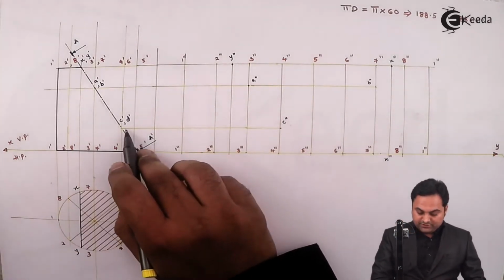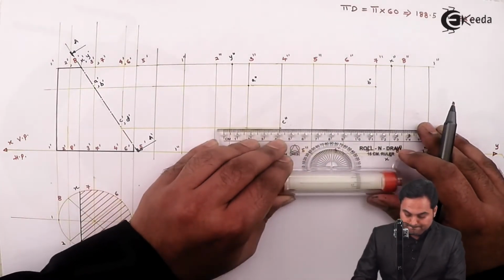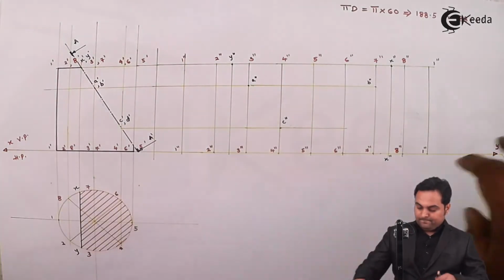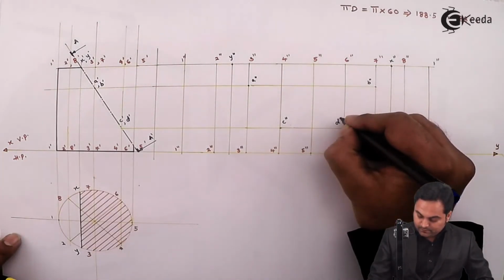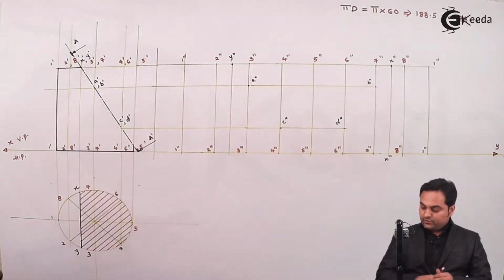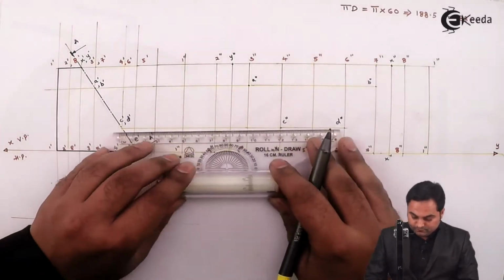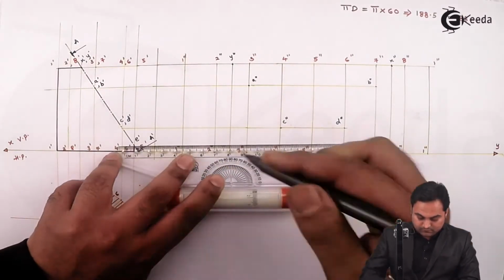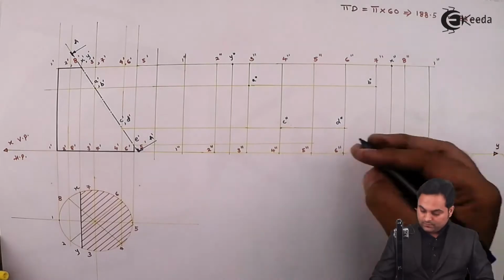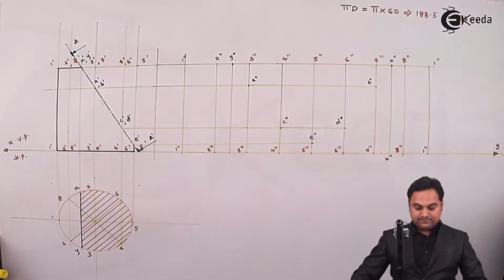Then on this same line there will be d dash cutting 6 double dash. Then it is cutting 5 dash at this location, which is e dash. So here we have point e double dash.